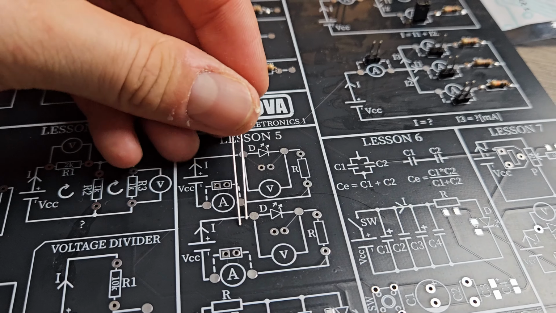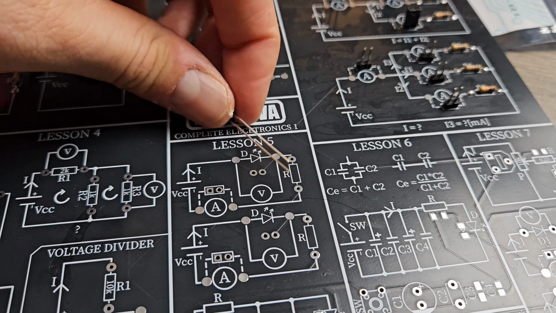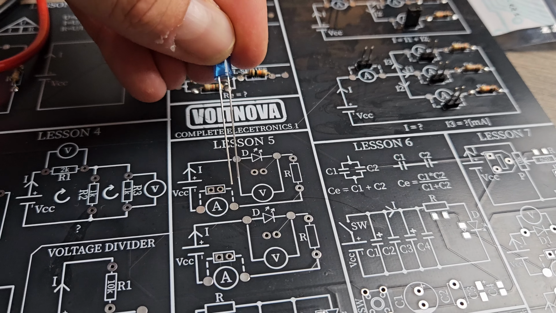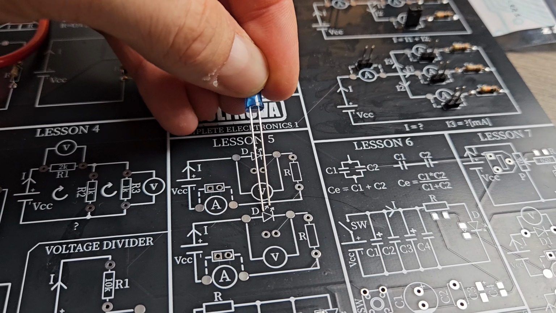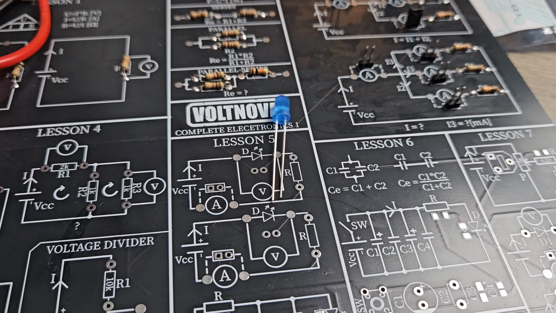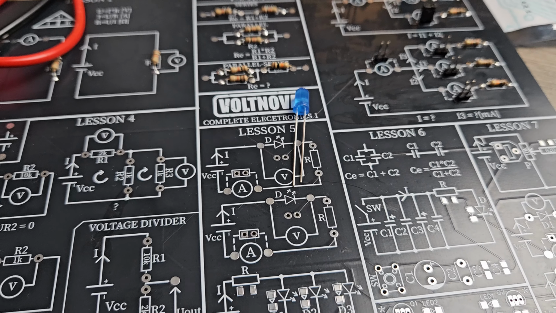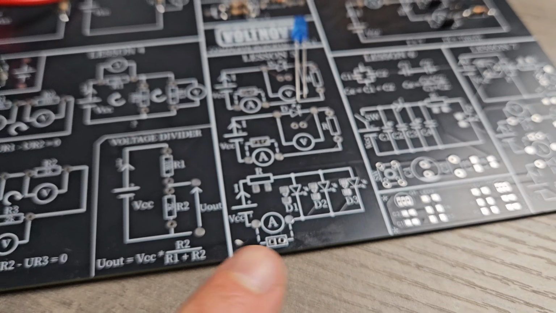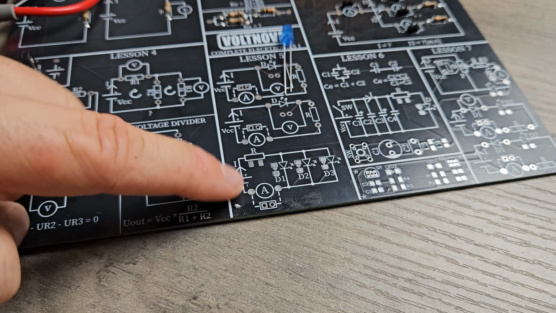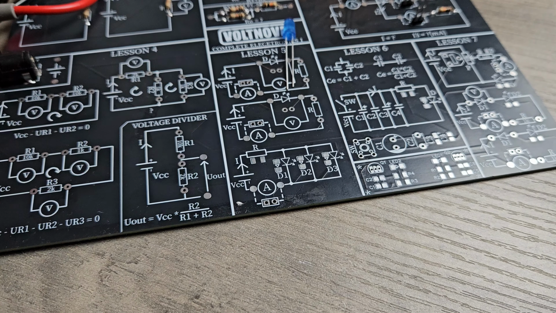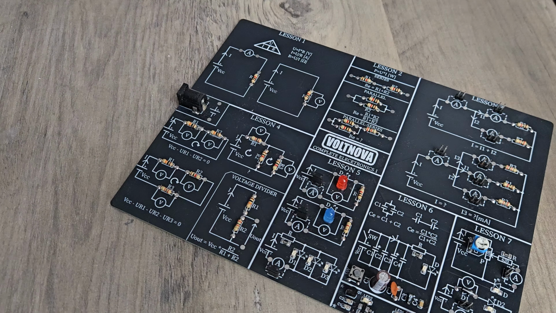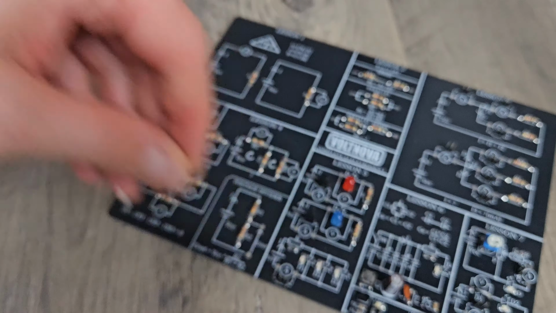On our board we have the symbol drawn and it's already clear that here will be negative and here will be positive. Same with the blue LED. And basically that's it when it comes to soldering. I would also like to remind you that we are not soldering the first circuit because that's for the next lesson.